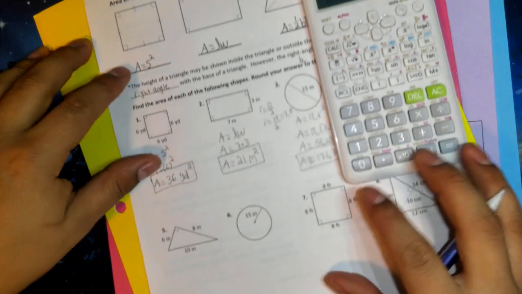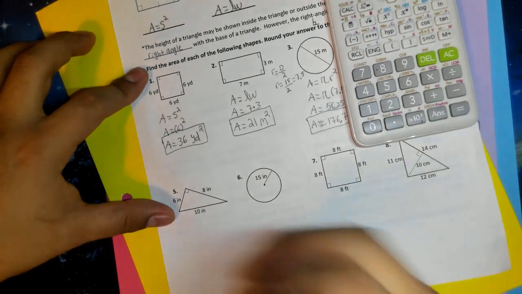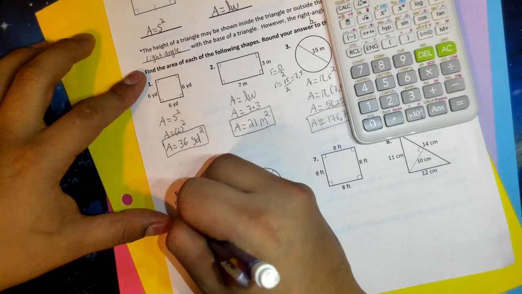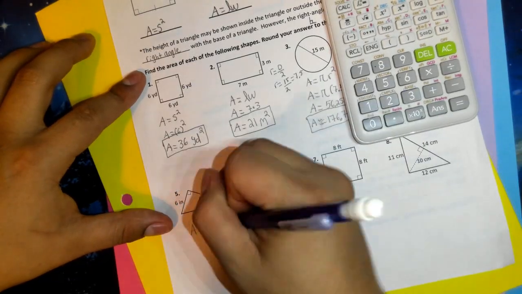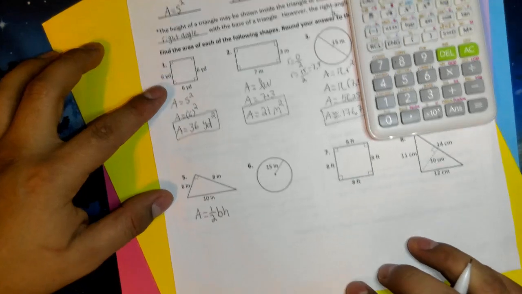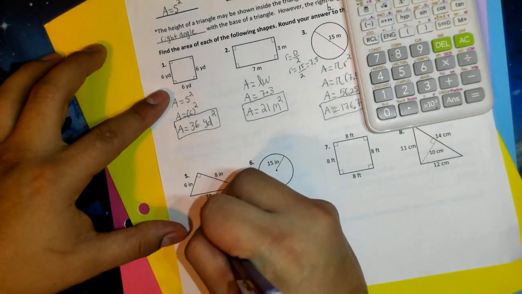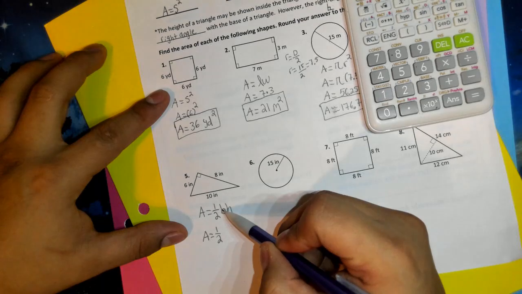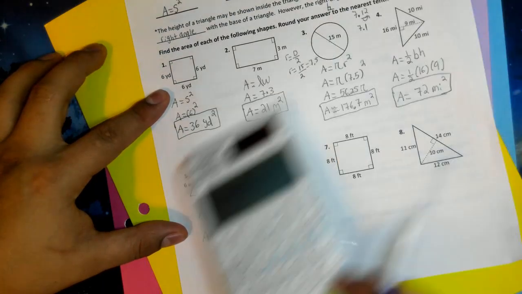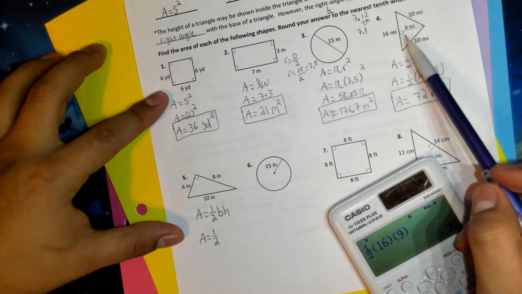Move on to a second triangle here. Again, we always want to write down our formula so we know exactly what we're doing, what numbers to pull. Area is equal to 1/2. My base on this one, notice that this one does not have that dotted line in the middle like I did with this one here.